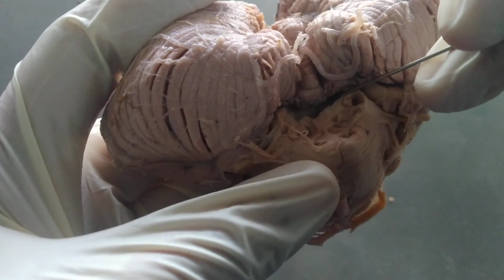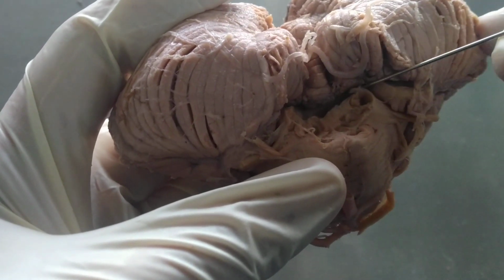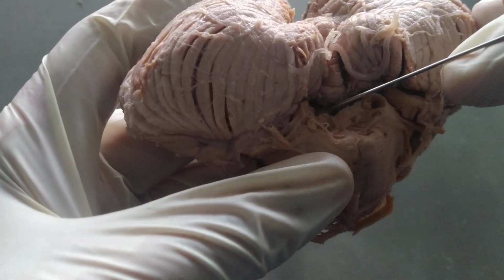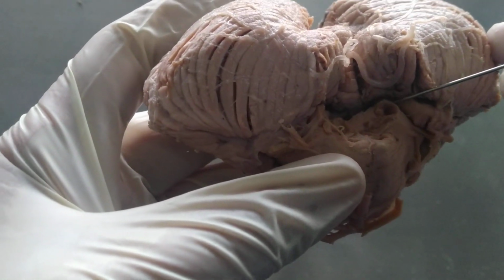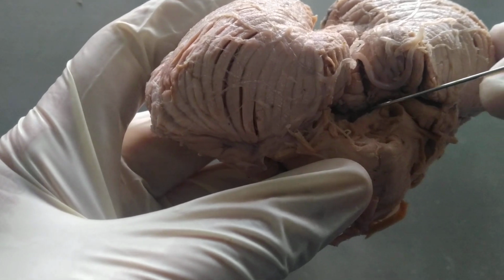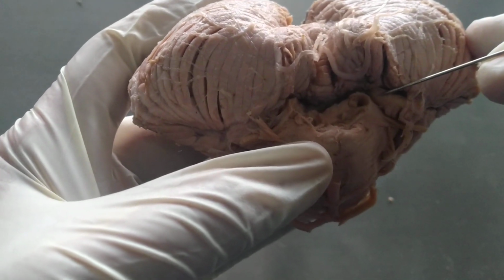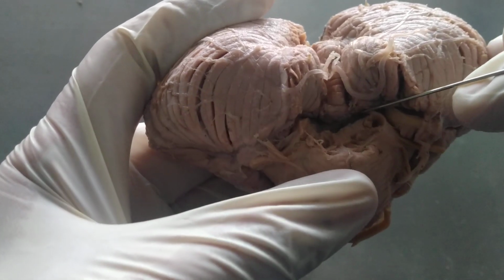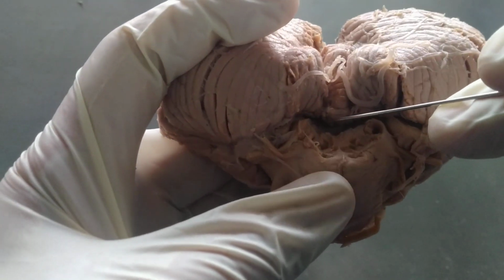It's somewhere in that area, no? The nodule. So that is the third or small lobe, no? Smallest lobe of the cerebellum, the flocculonodular lobe, no?